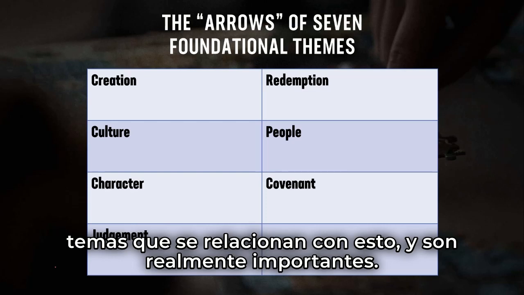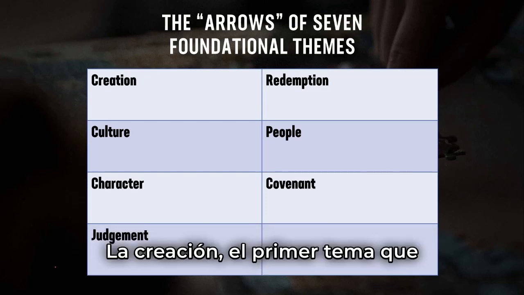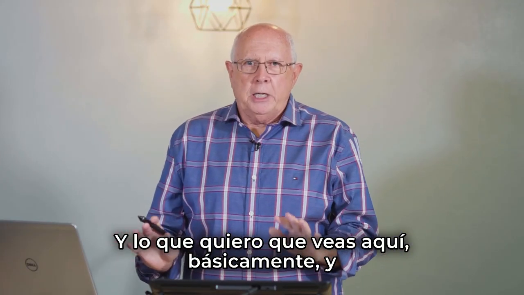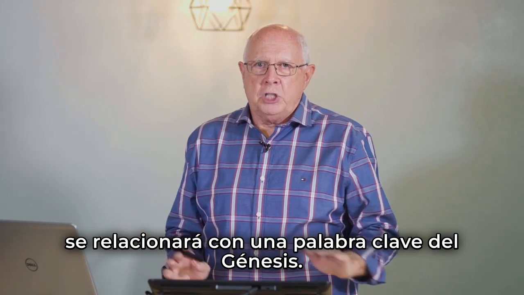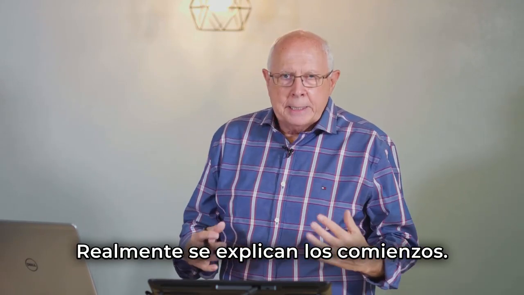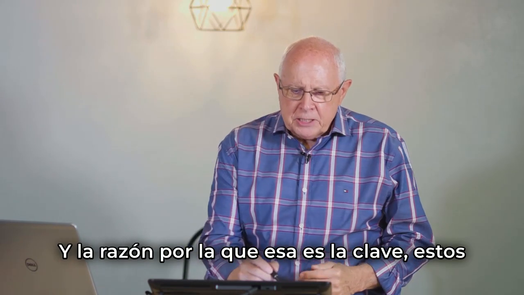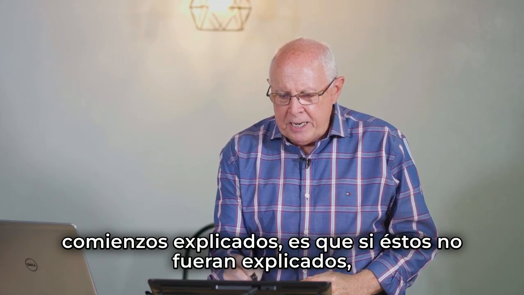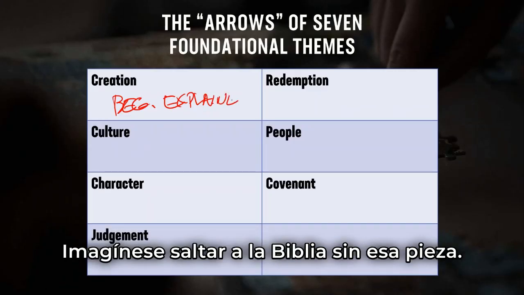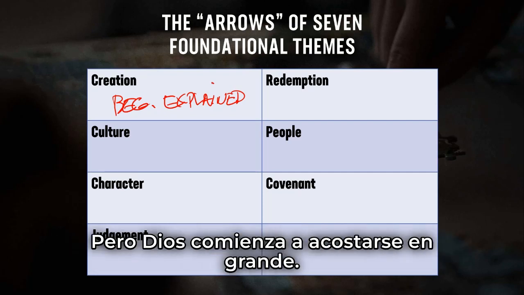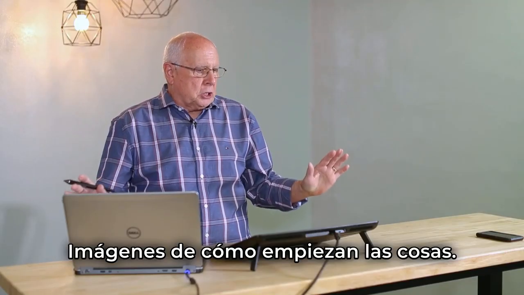Before we do that, let me just give you 7 themes that relate to this, and they're really important. Creation, the first theme that you encounter in the scriptures. What I want you to see here is going to relate to a key word for Genesis, the word beginnings. It's really beginnings explained. The reason that's a key is that if these weren't explained, imagine jumping into the Bible without that piece. You would be left with bunches of questions. But God begins to lay down big pictures of how things get started.